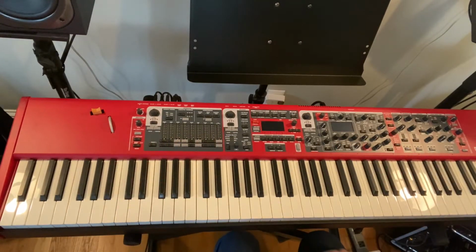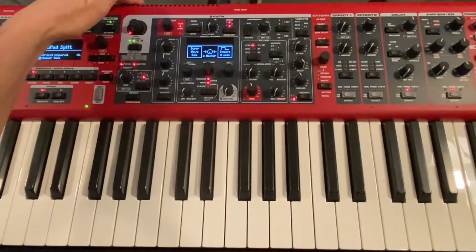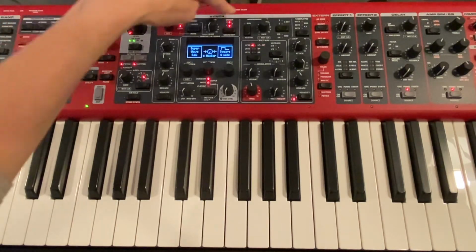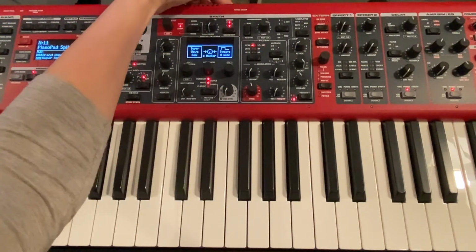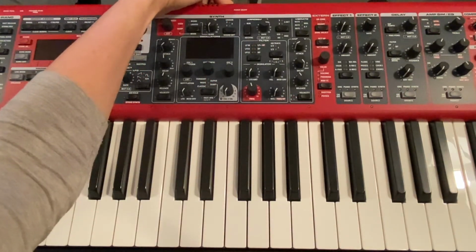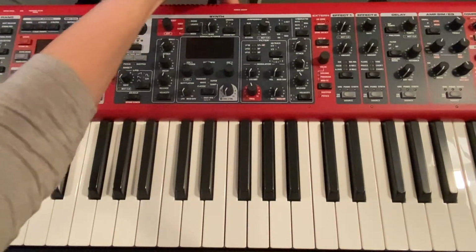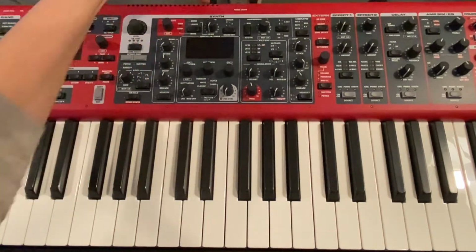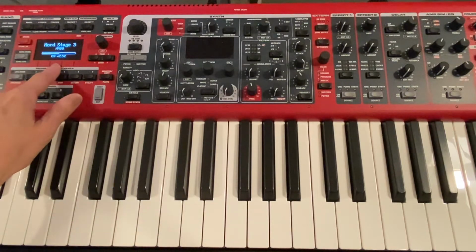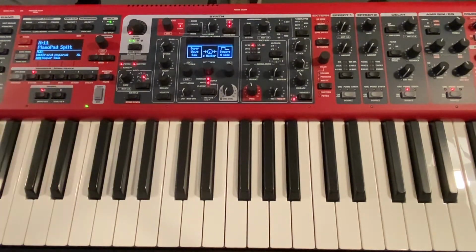So the first thing you want to learn is how to turn the keyboard on. To turn on the Nord Stage 3, there's a label here at the top panel. It's labeled power on and off, and right behind there is a button that you actually push in or push out to turn it on and off. So now it's off, the button's out, push it in, and your Nord Stage 3 boots up. You see it booting up here in this program window. And there we are.